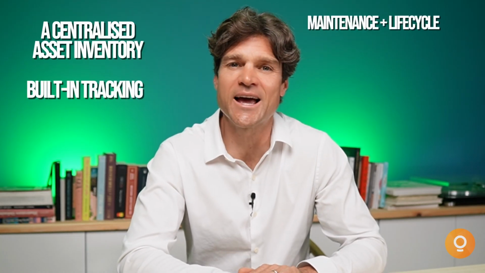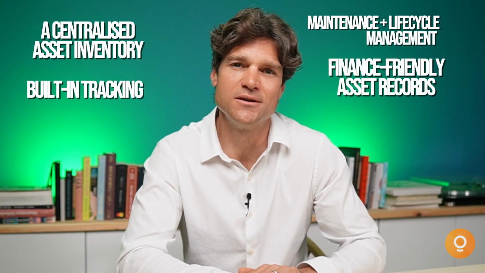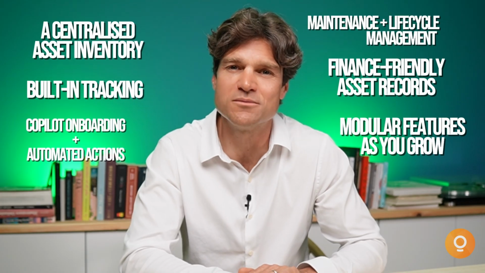So your 2026 mid-market checklist is a centralized asset inventory, built-in tracking, maintenance and lifecycle management, finance-friendly asset records, modular features as you grow, Copilot onboarding, and automated actions.